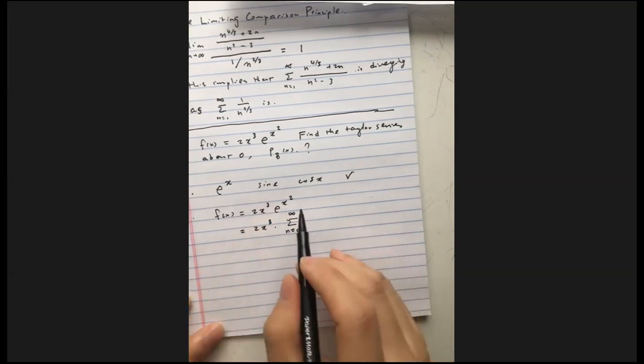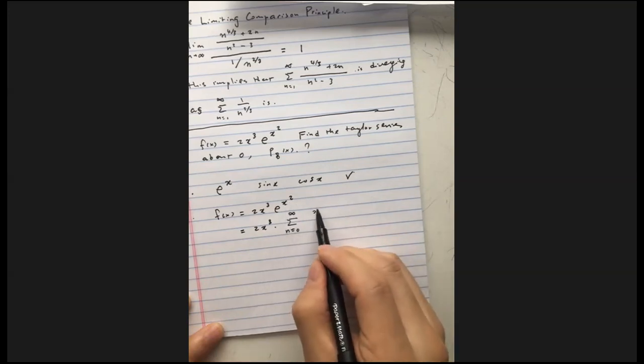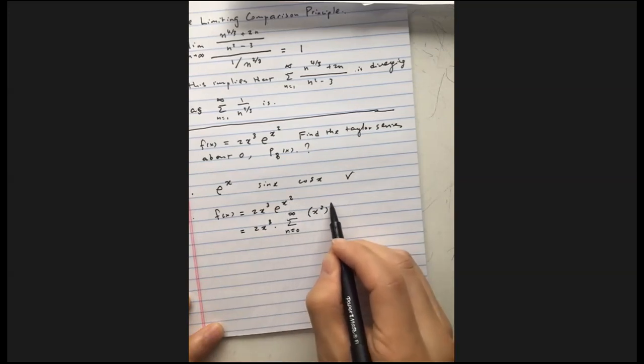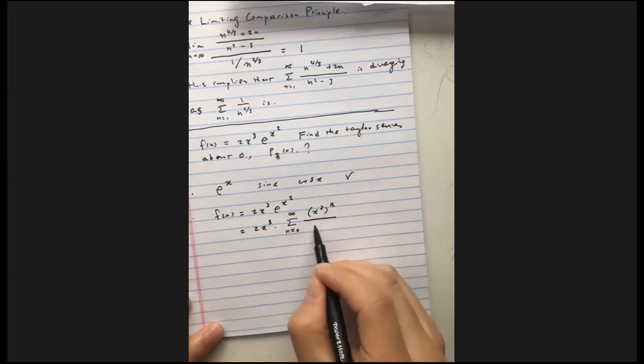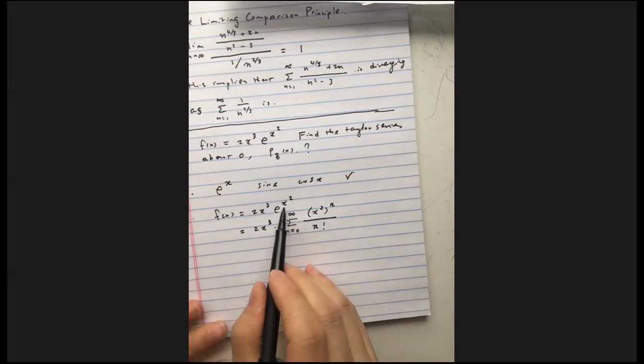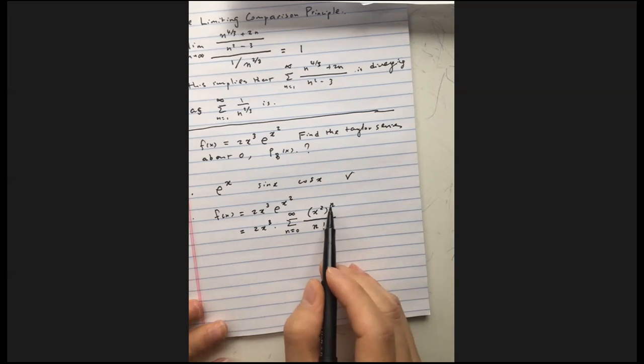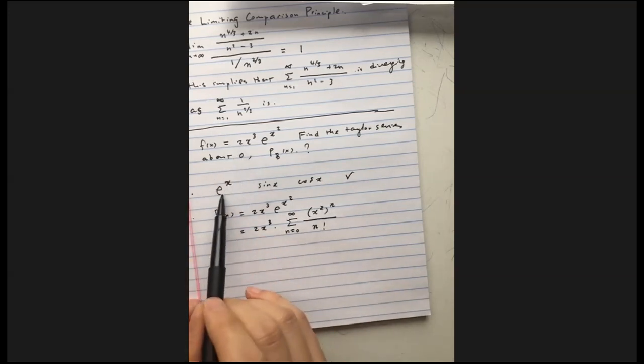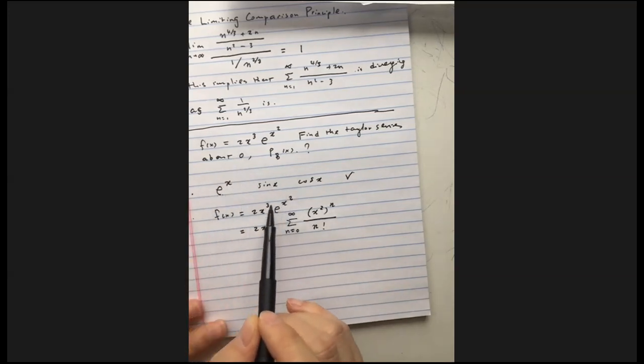But since we have x squared, we just substitute every x by x squared. Do you recognize this? All I'm doing here is substituting x squared into the Taylor series expansion for e to the x, to get the Taylor expansion for e to the x squared.